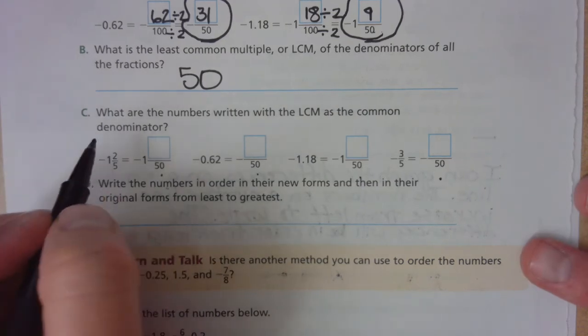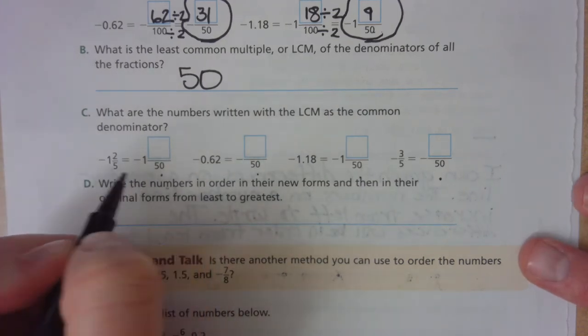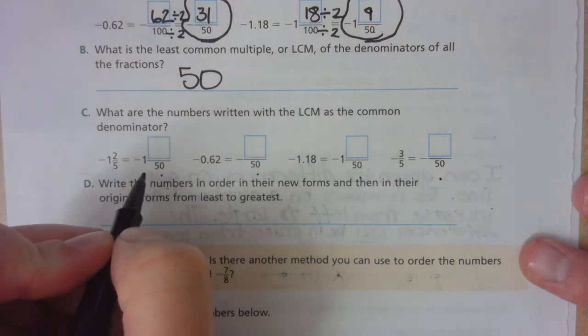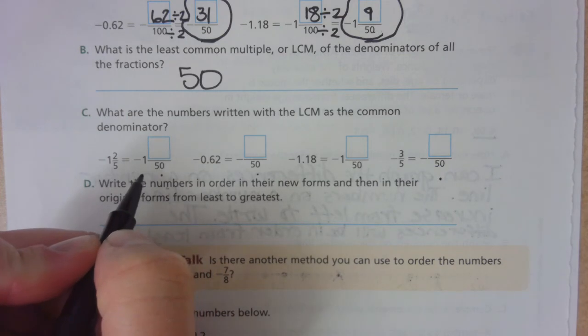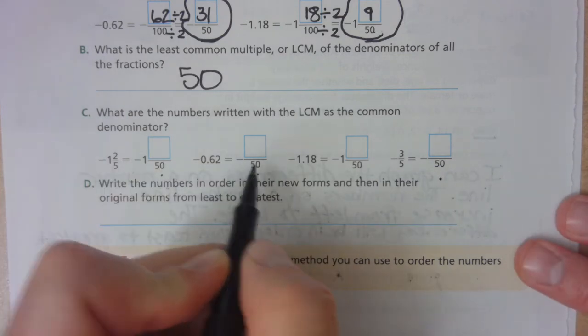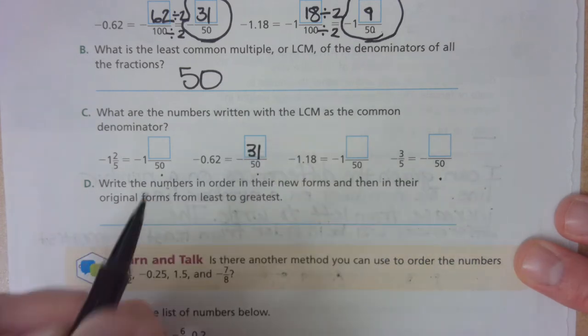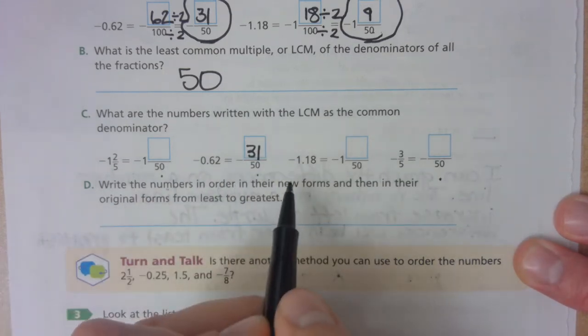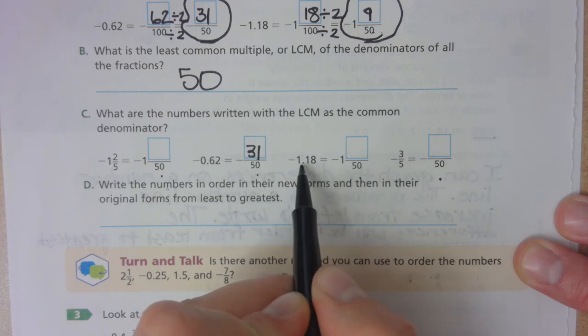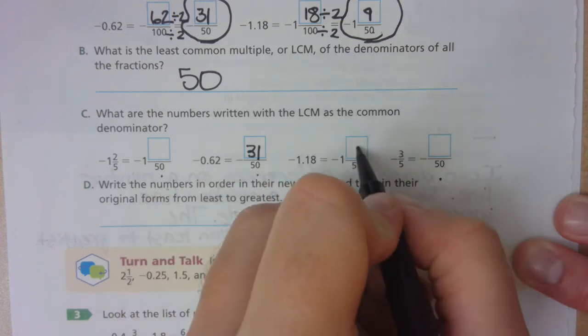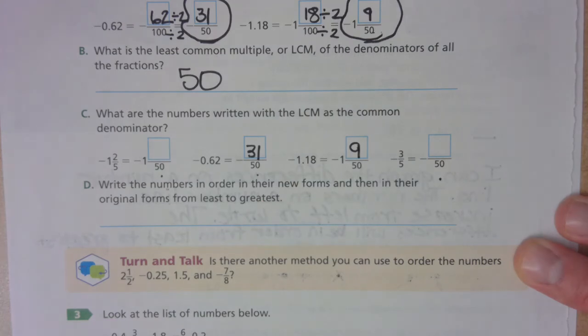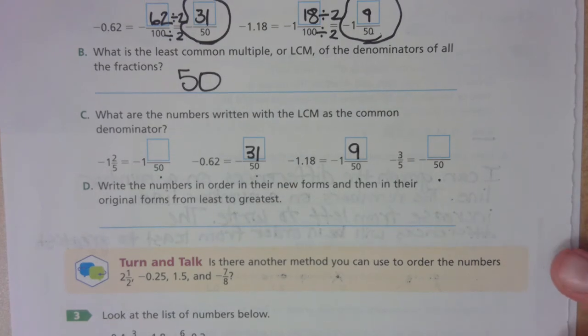We already have 2 of them because we already have the answer for negative 62/100, and that's negative 31 over 50. And then we have the answer for the negative 1 and 18/100, and it's negative 1 and 9 over 50. Now you need to figure out what goes in the other 2 blanks. Pause the video so you can do that.